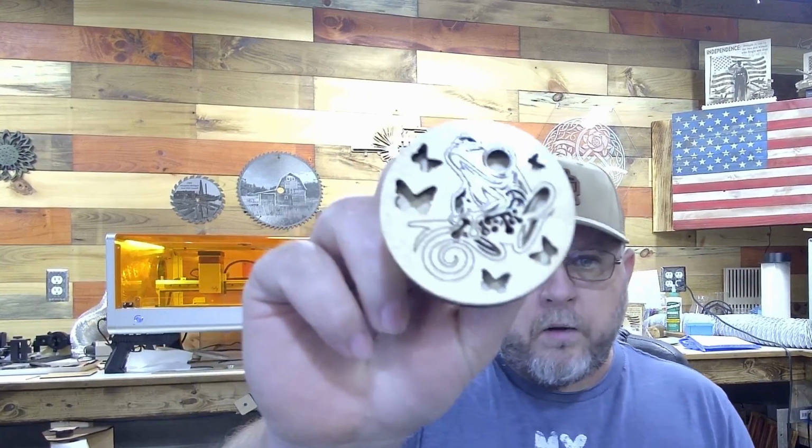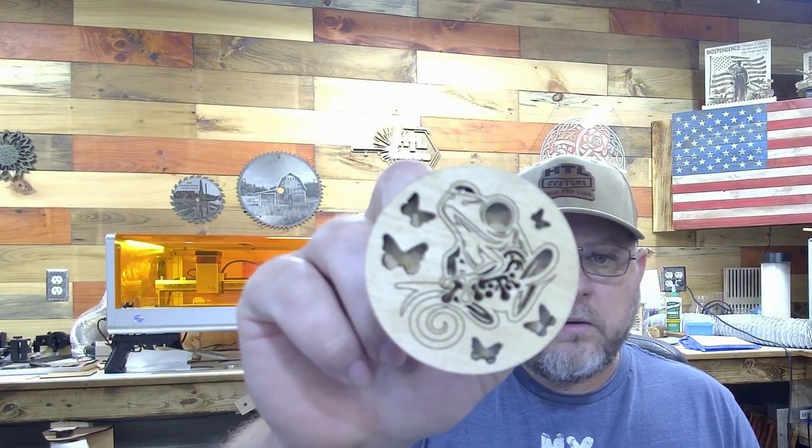Now, the request came in for a frog. Well, I already have a frog design. I believe it's in my garden or my animals. I can't remember. Anyways, I should have probably done some research on this and found out what's going on. Let me check real quick.